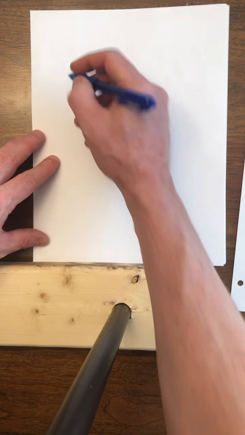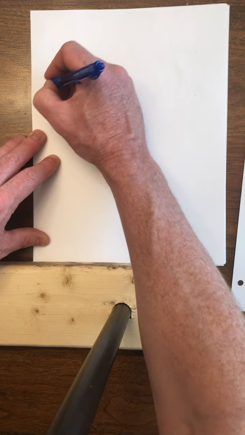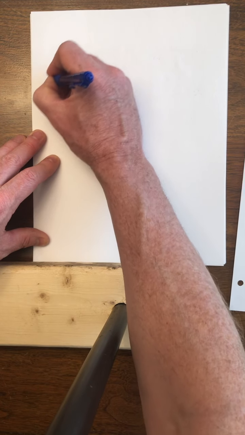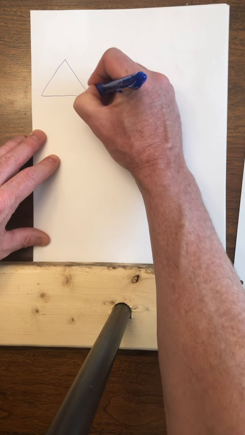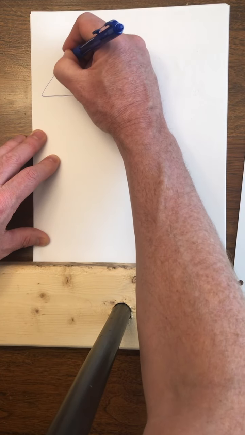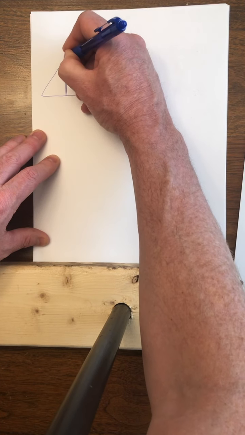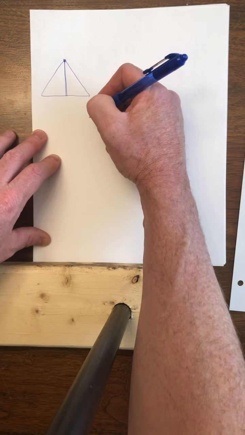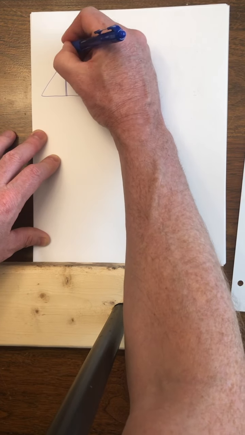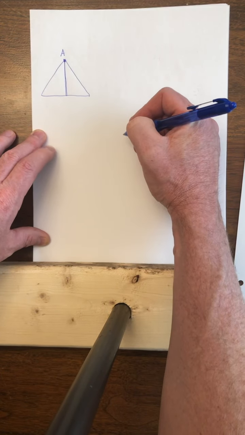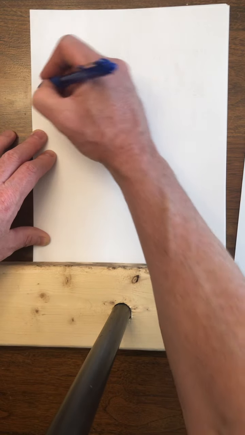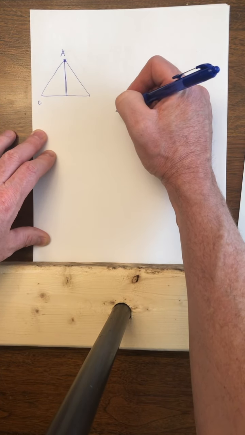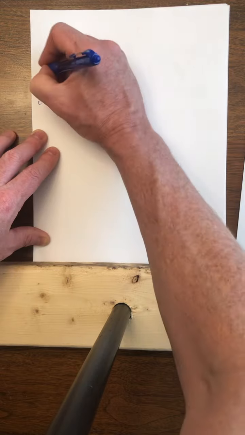So let's draw this up. All right, looks like something like this. So we have a post here, and the camera on top. And that camera is at point A. The camera can see point C, and we know that it is 53 meters away.